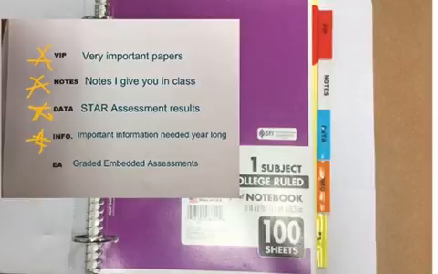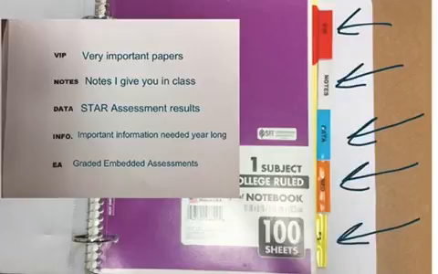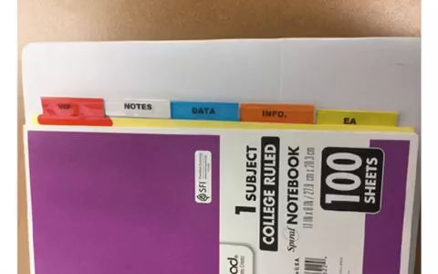There is going to be a tab called Info for information, obviously, and important information needed year long will go in here. And then the last one, which is kind of like a portfolio really, is where we're going to keep all your finished graded embedded assessments. So there you have it. That will be your 5 tabs, and you will put the little inserts after you write on them what each one is called. And so why don't we, this is a good place. I think this is a good picture.